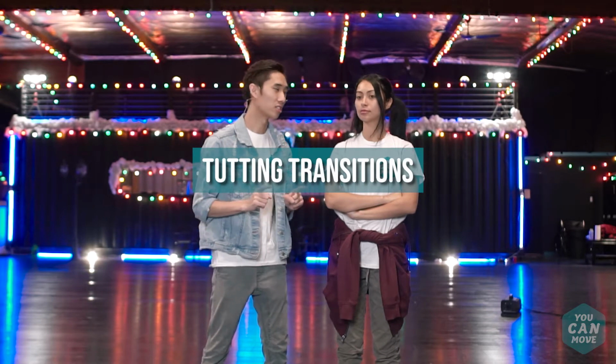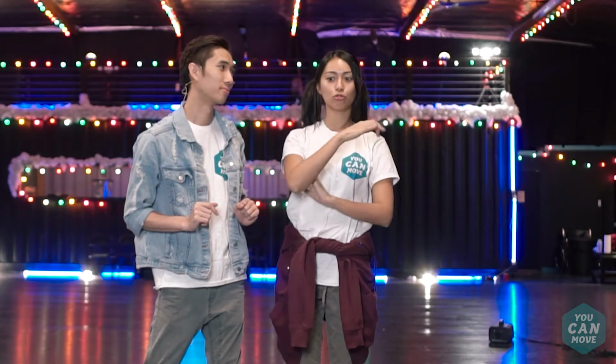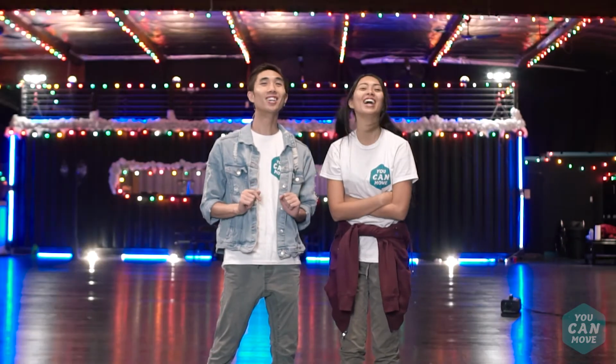So today, we're going to learn how to do tutting transitions. Do you know what a transition is? No, I'm just kidding. Almost, that's pretty close. So a transition, my definition of that is just the in-between from one picture to another picture or one idea to another idea. And that in-between is the transition. So it's how to get from point A to point B.